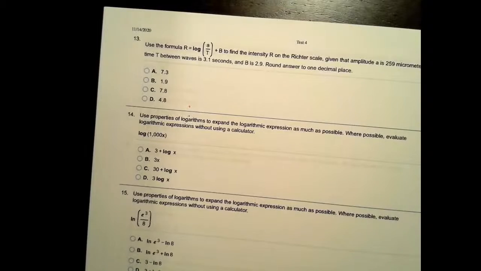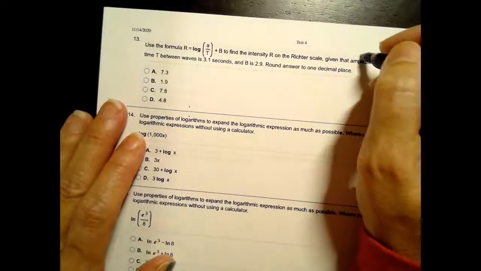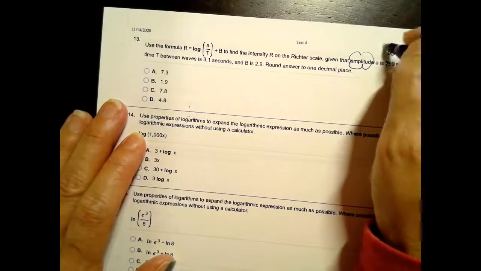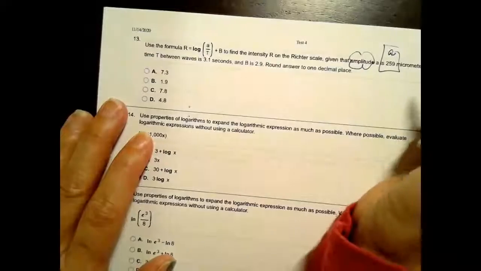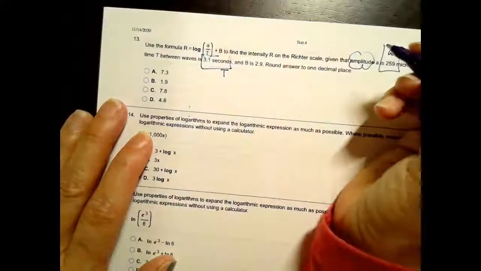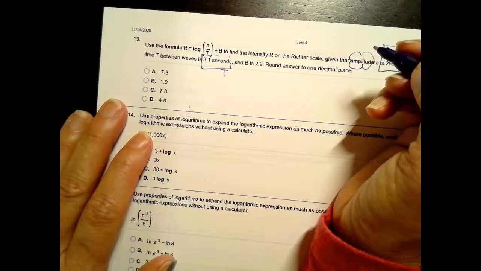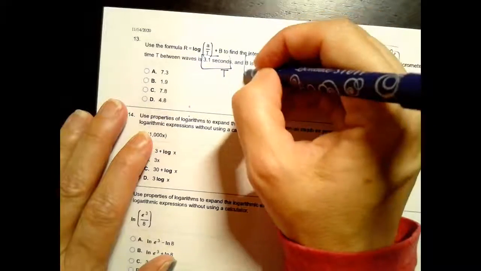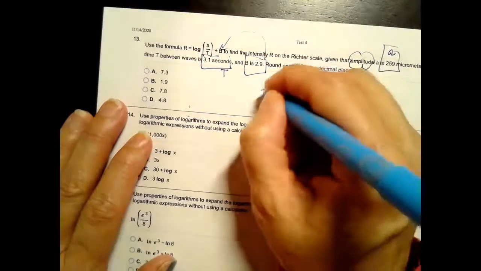Let's look at number 13. Number 13, use a formula. So if we're using the formula, we're just plugging stuff in. This is just a little calculator problem. It says the amplitude, that's the A, is 259. And then it says that the time between waves is 3.1 seconds, and so that's the T. And then it says the B is 2.9, and I mean it's right there. There's the B. Okay, so I'm just plugging this in the calculator. This is not a hard one.